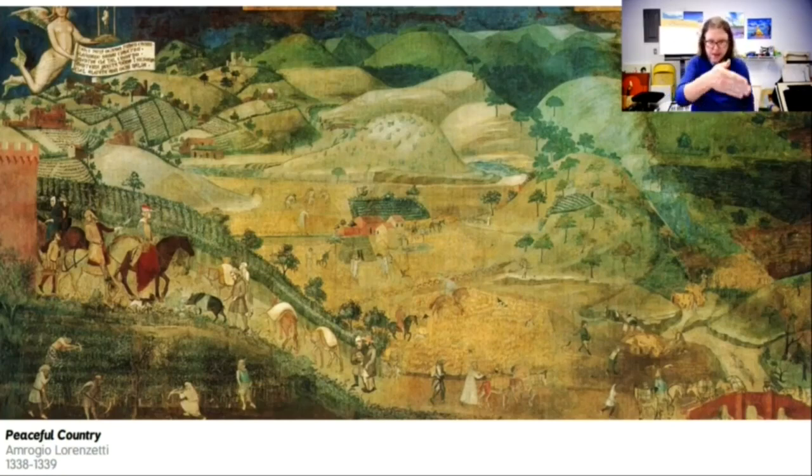Interestingly, again, there's storytelling happening here. We have the farmers. It's one scene, but we see the farmers working in different seasons of the year, all in this one image, right? Where we see planting happening in one area, we see harvesting happening in another area, things of that nature.